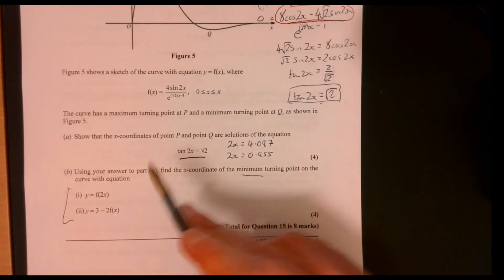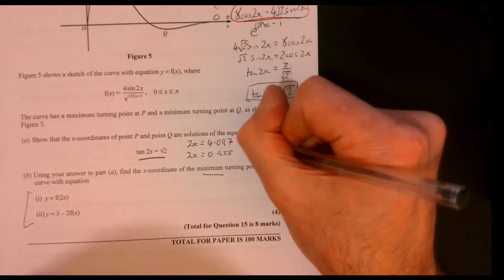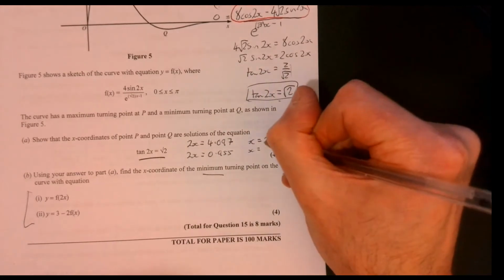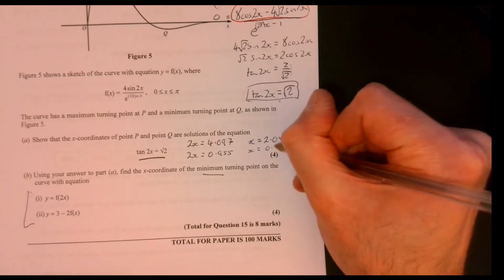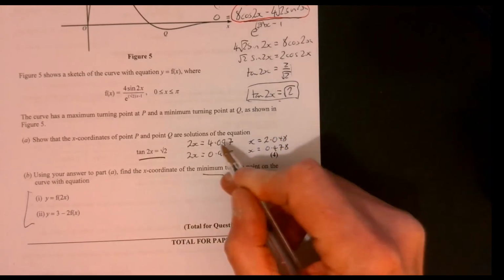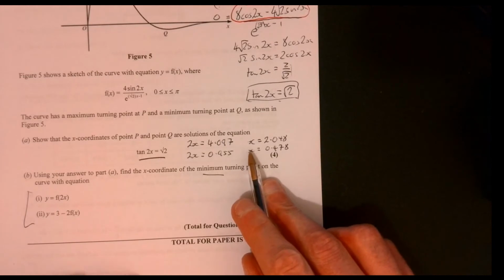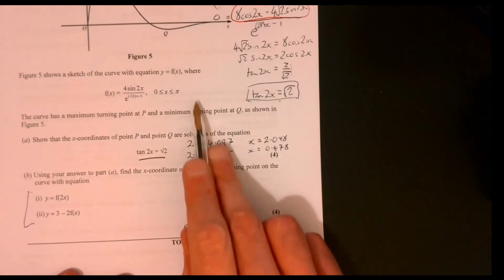Remember tan is repeated every pi. So therefore, that gives me two values of x. So that's going to give me 2.048, 0.478. I've just divided those by 2. Remember, it's the x value that should be between 0 and pi. So this is the bit that satisfies this condition just over here.